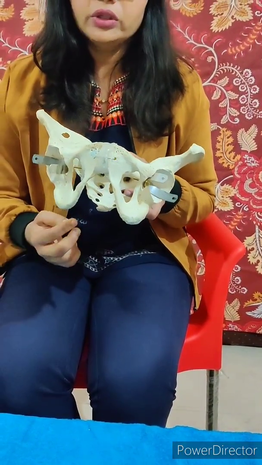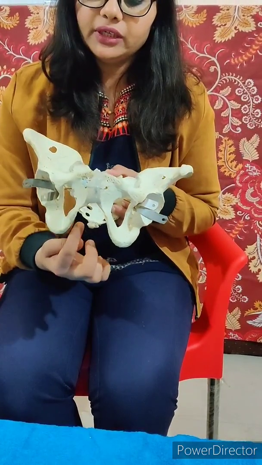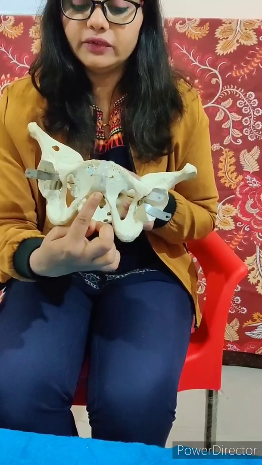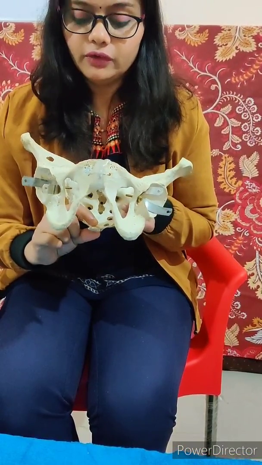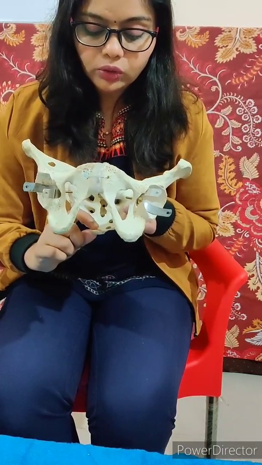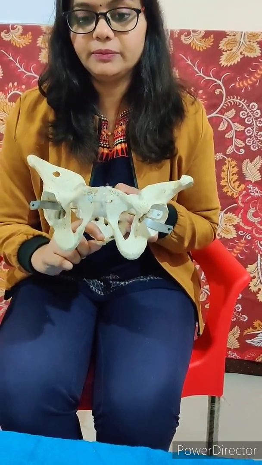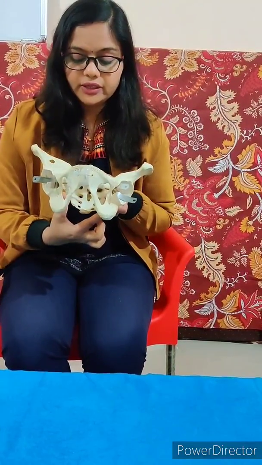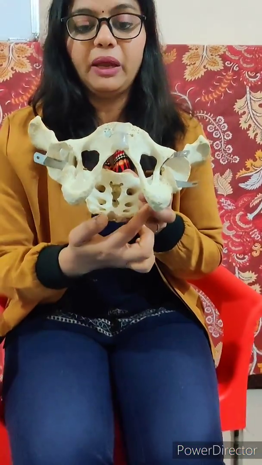Now the diameters. The anterior-posterior diameter extends from the lower border of the inner surface of the pubic symphysis to the tip of the fifth sacral vertebra. It is around 11 centimeters. The transverse diameter extends between both ischial spines.